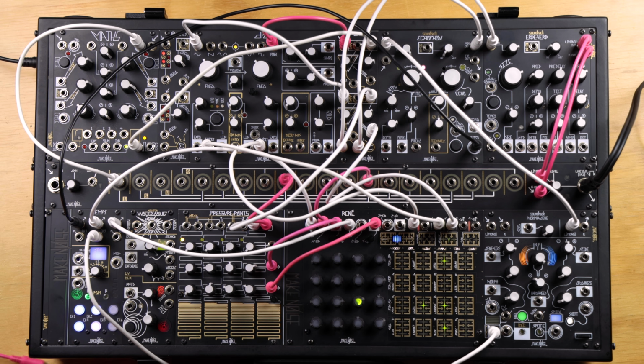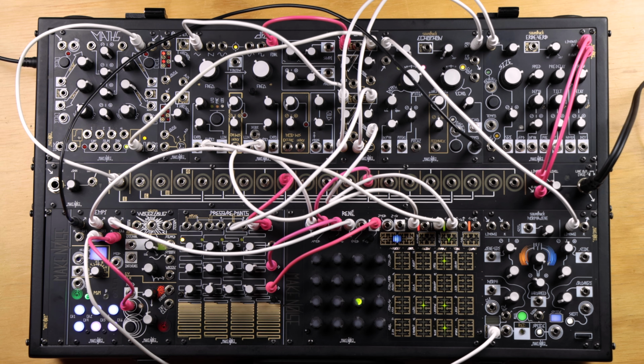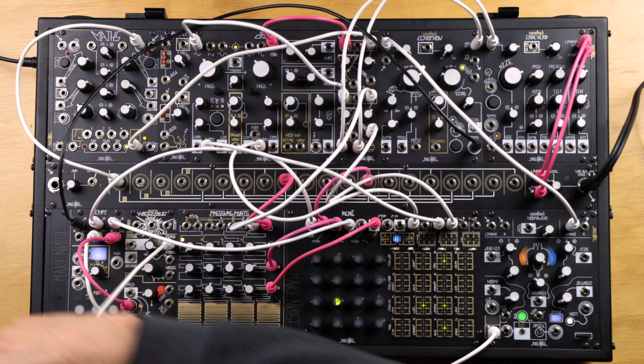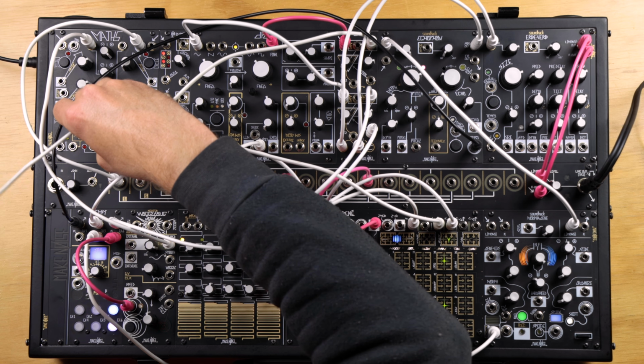I like to either use the Wogglebug stepped random, attenuated slightly using Maths channel 2.